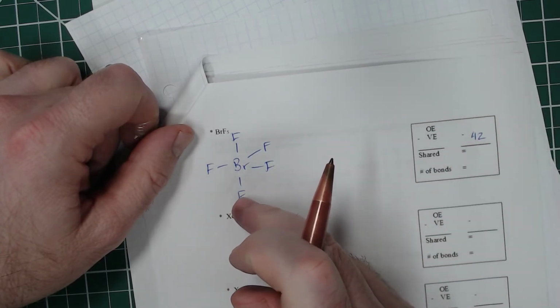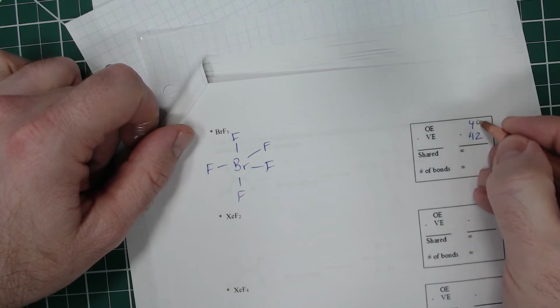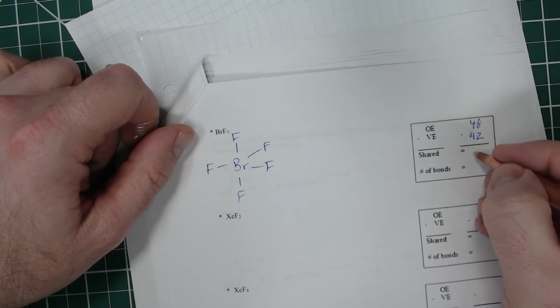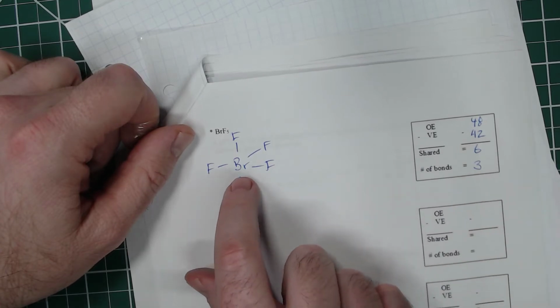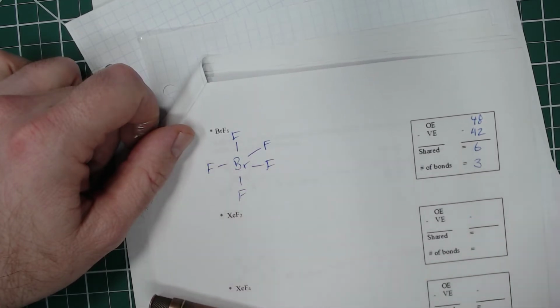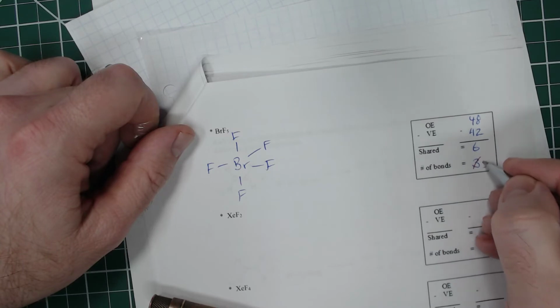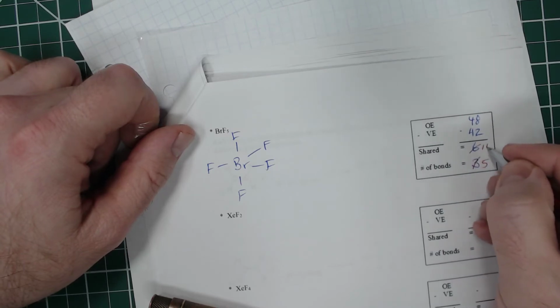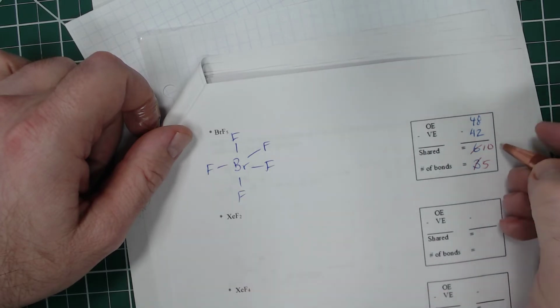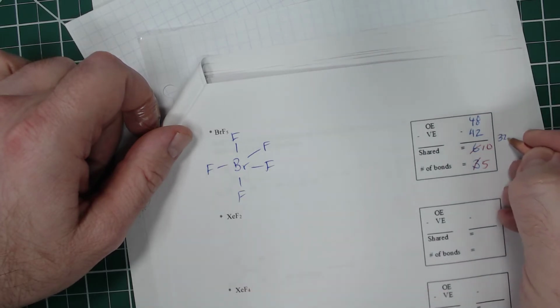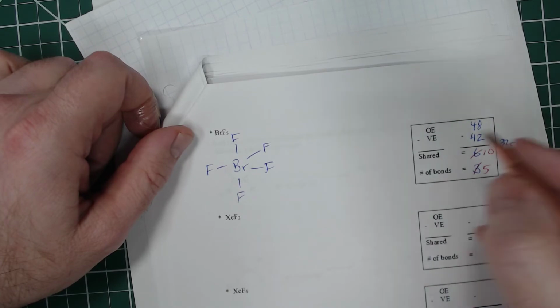Octet is 6 times 8, that's 48. 48 minus 42 is 6, that's 3 bonds. We come over here and look, we have 1, 2, 3, 4, 5. Well, clearly, we'll change that to a 5, which means that we really used 10 shared electrons. 42 minus 10 gives us 32 lone pair electrons to put on there.